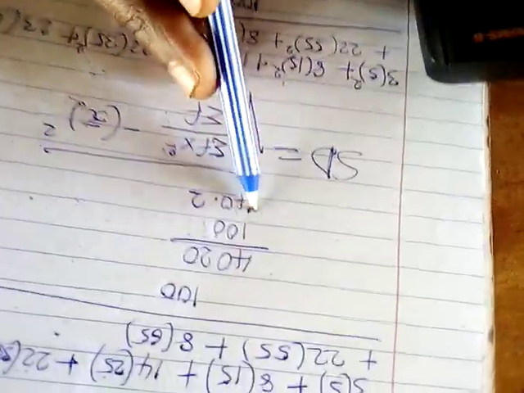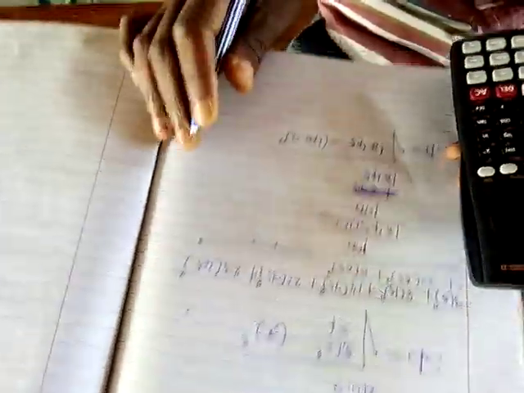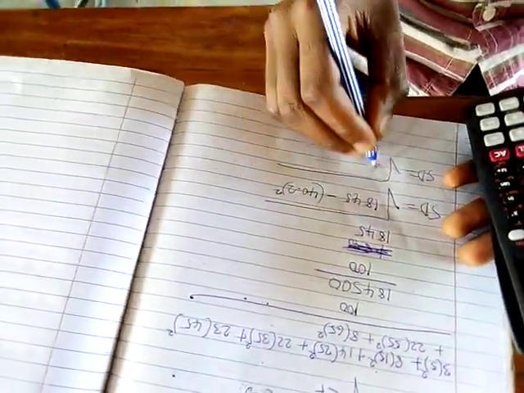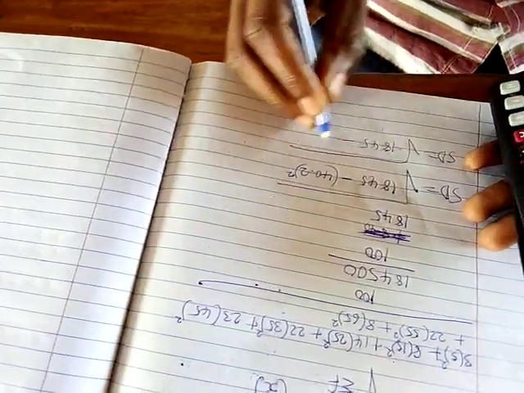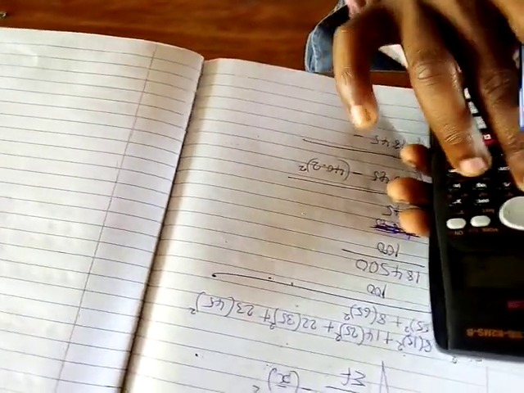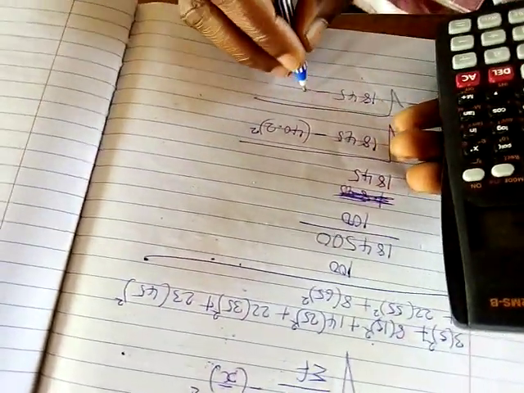The mean is 40.2, the mean that we have calculated. Now the mean has to be squared. So standard deviation is equal to root 1845 minus 40.2 squared. 40.2 squared, you get 1616.04.